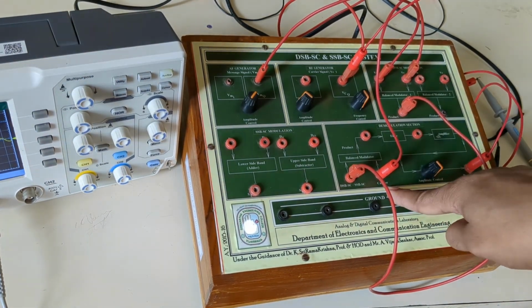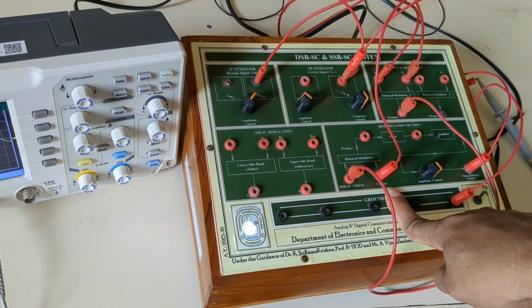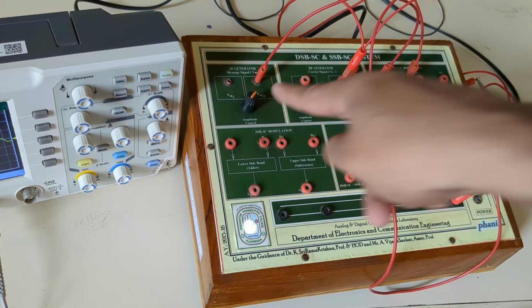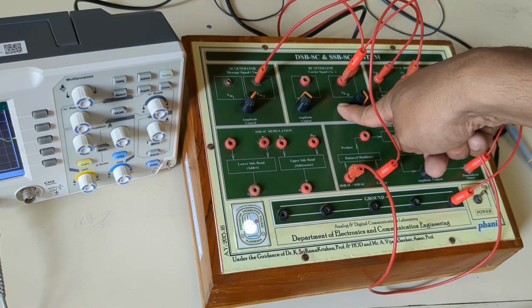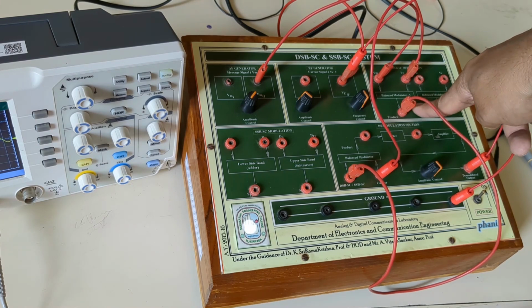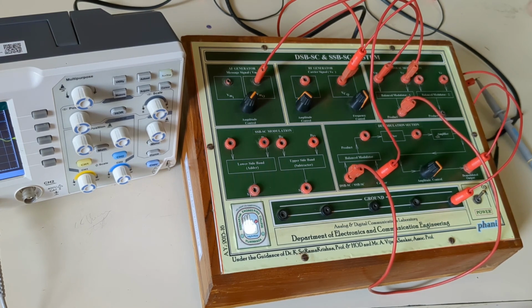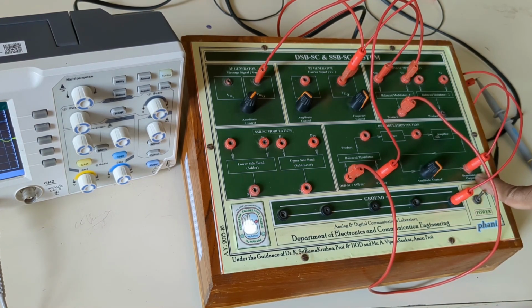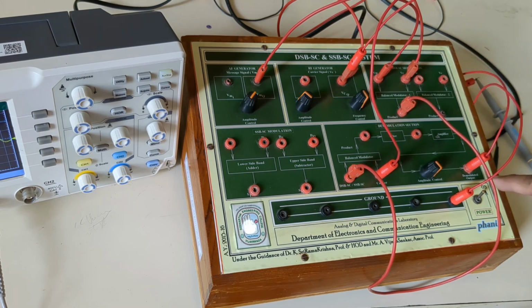Okay, so as part of this DSB SC generation and demodulation, you need to basically note down the amplitude and frequency of the message, amplitude and frequency of the carrier, then the demodulated section amplitude, then you need to measure the amplitude and frequency of the demodulated output. Okay, so this is your modulation section and this is your demodulation section.